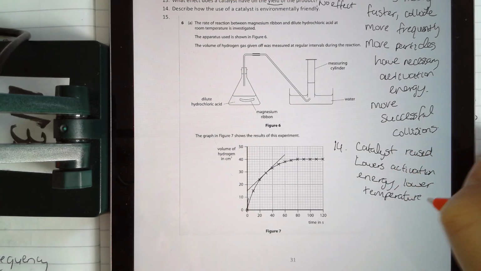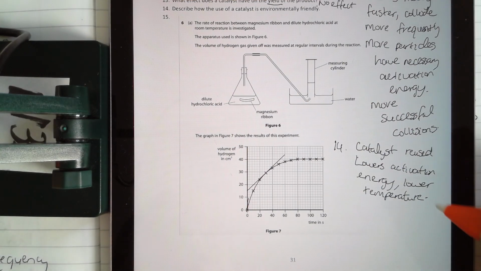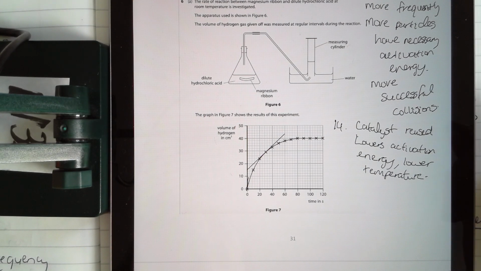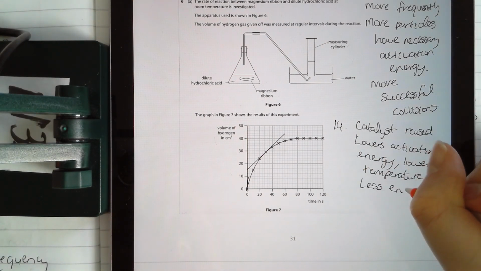So for example, say you were doing a reaction and you needed to crank the temperature up to like 400 degrees Celsius in order to get the reaction to work. And then you chuck in a catalyst and you can reduce that temperature to 200 degrees Celsius because you've lowered the activation energy. The particles don't need as much energy, so you can do it at a lower temperature. If you're doing it at lower temperature, then you're using less energy. So lower temperature means less energy.